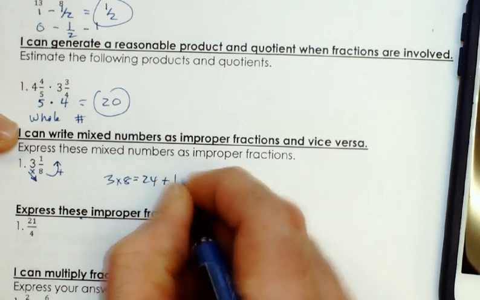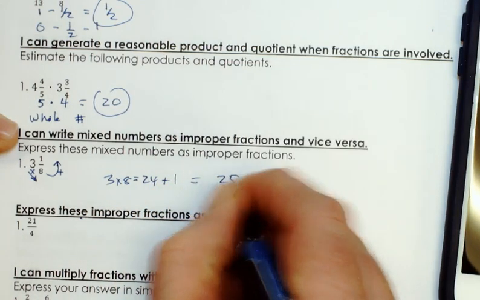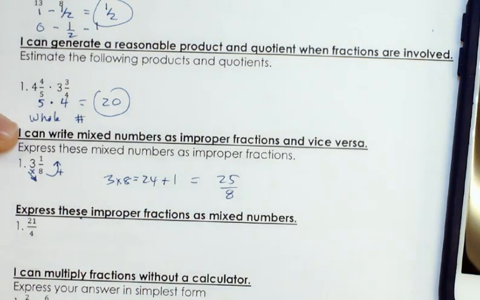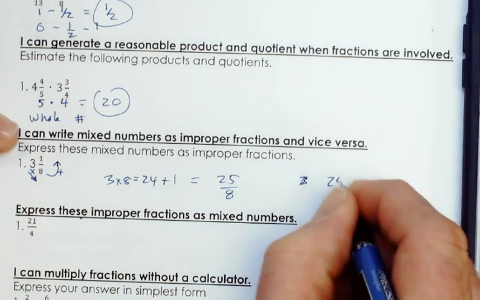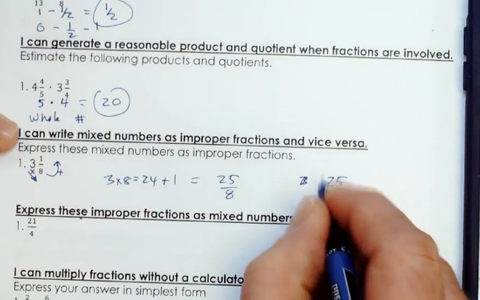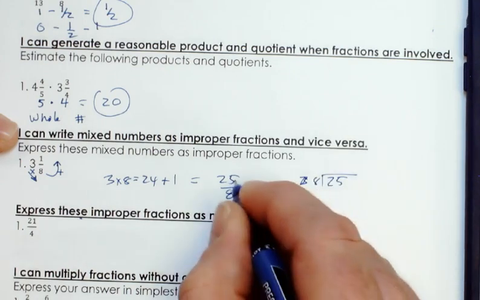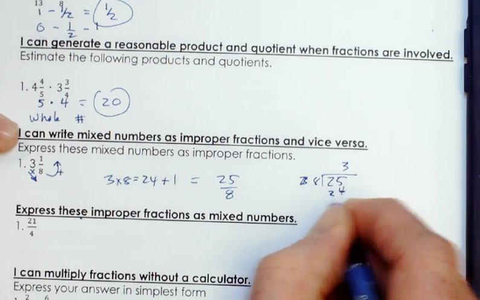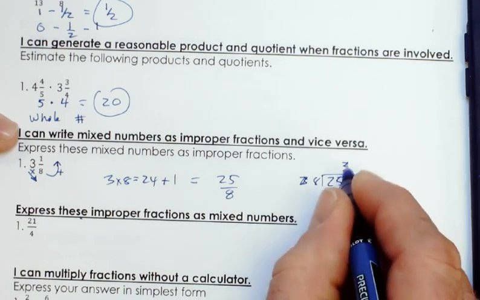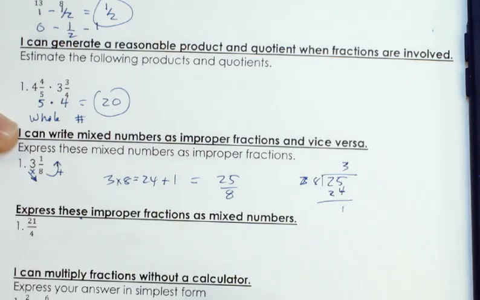24, we add the 1, that gives us 25 eighths. If you want to see if you're right, you can take 25 and divide it by 8, because that's what that means. 25 divided by 8, it goes in there 3 times, is 24. And there's 1 left over. There's 3 and 1/8, and that's where we started. So I am correct. That is the improper fraction.